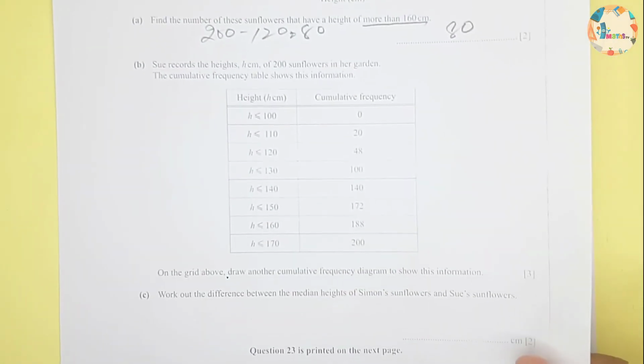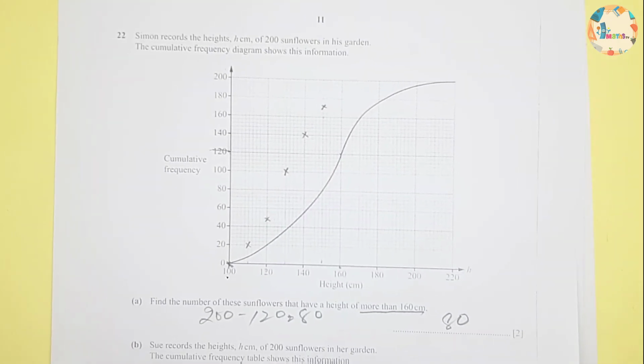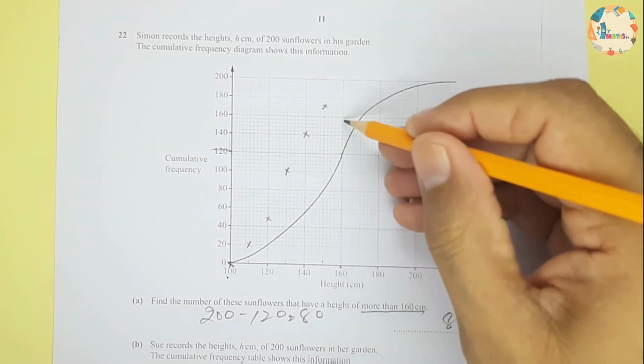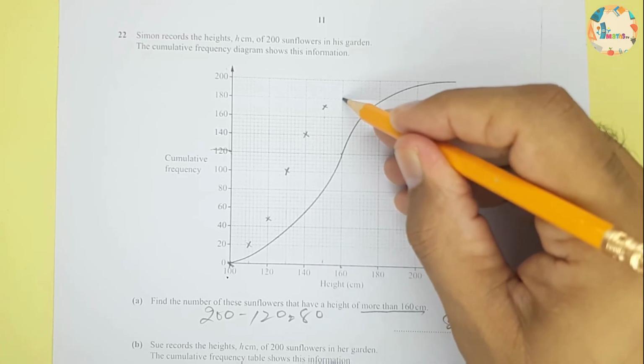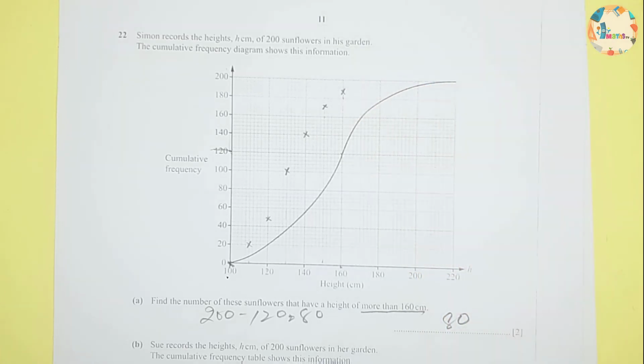Then less than or equal to 160 is 188, and 190 will be here, so 188 will be this one.